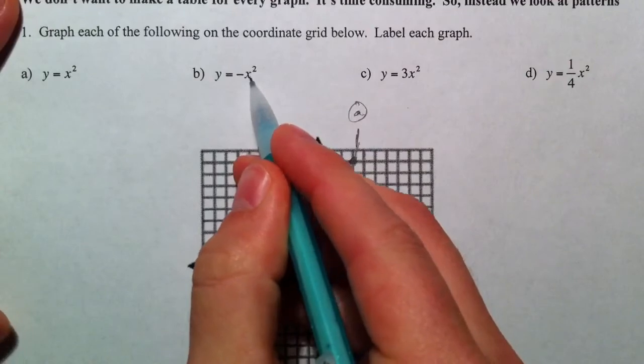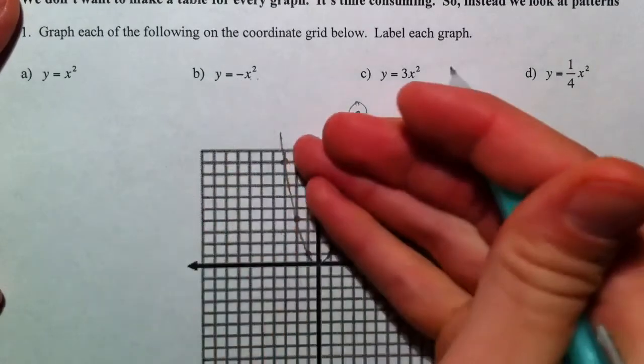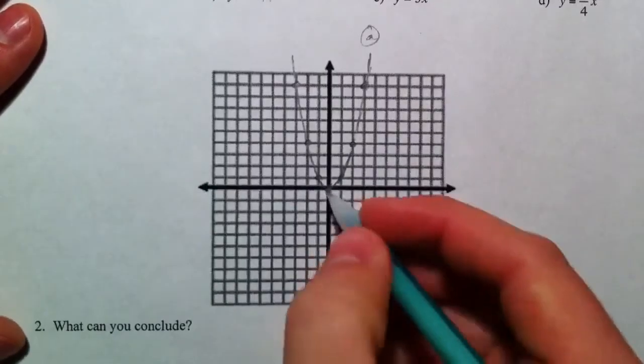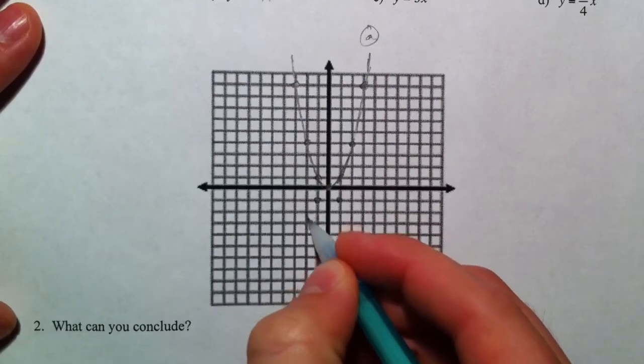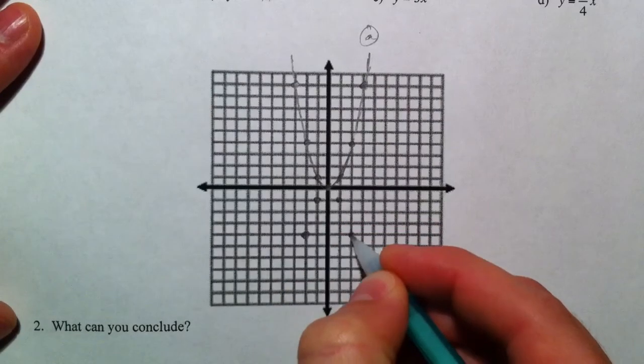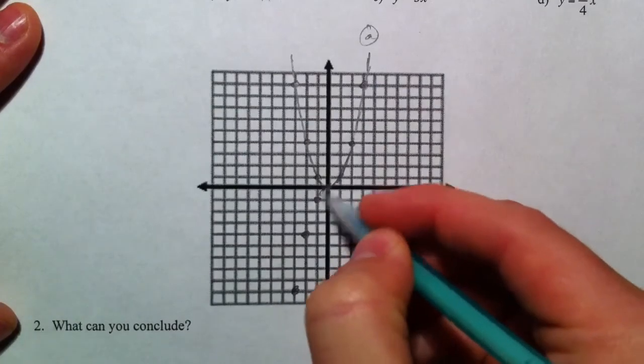So this is the A. Y equals negative x squared. If you square everything and then make it negative, it's going to flip it upside down. And so B is going to be the exact opposite, but upside down. So that's what this one looks like.